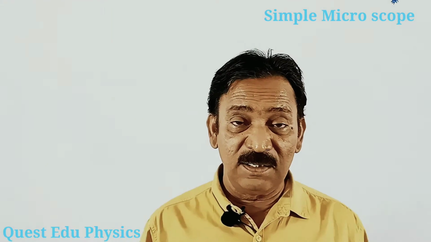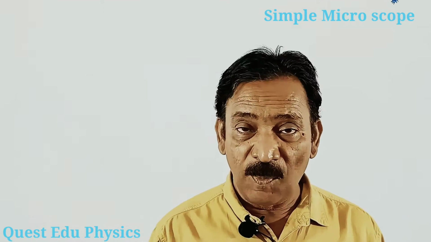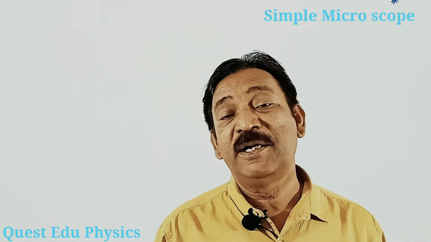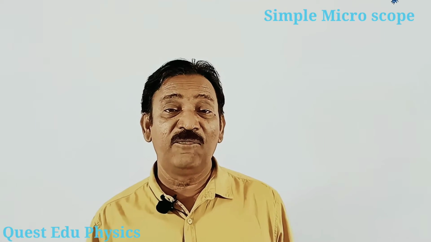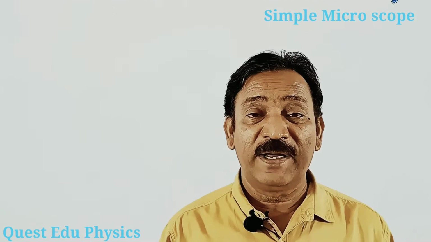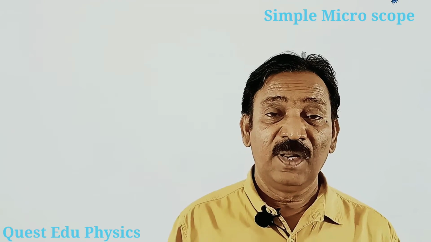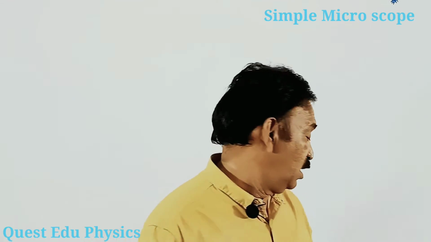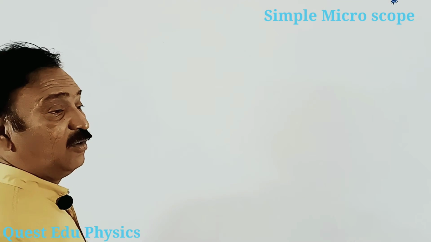Let's go with the convex lens, which has a smaller focal length. And I already told you, if you keep any object in front of your eyes at a distance of 25 centimeters, you can see it clearly. It is the least distance of distinct vision. Let's go with the construction and working.